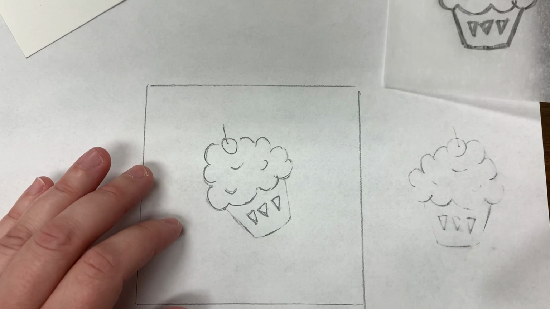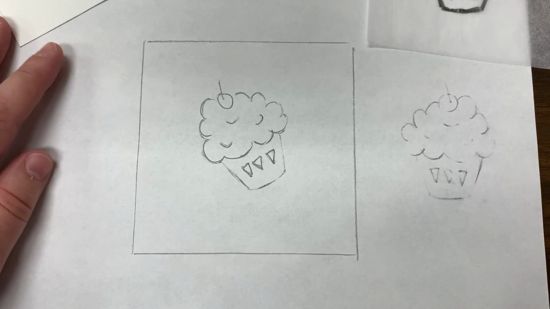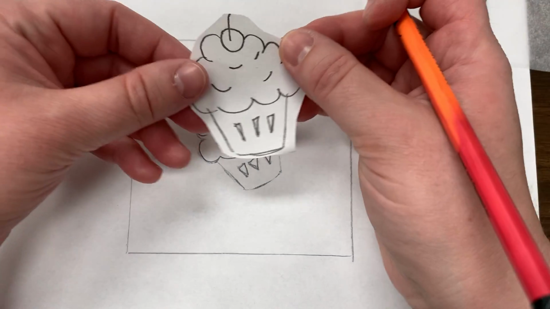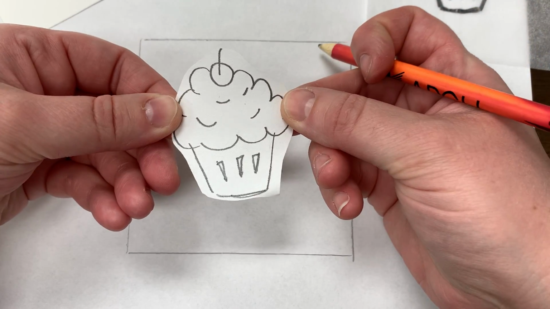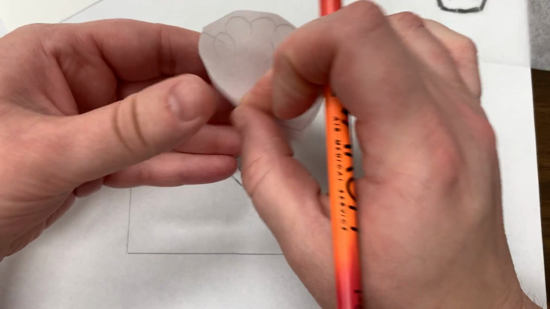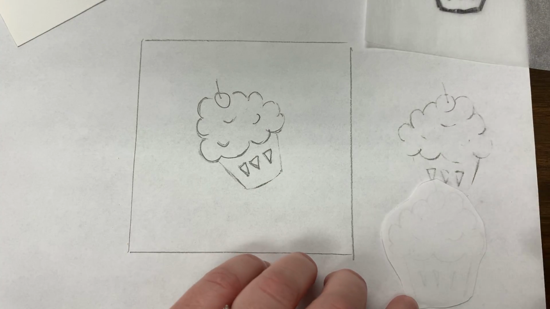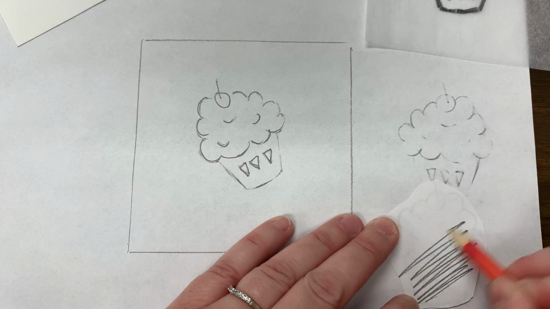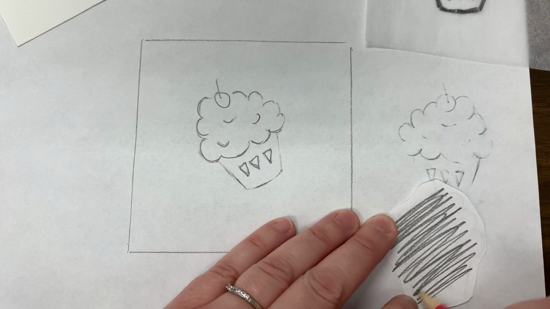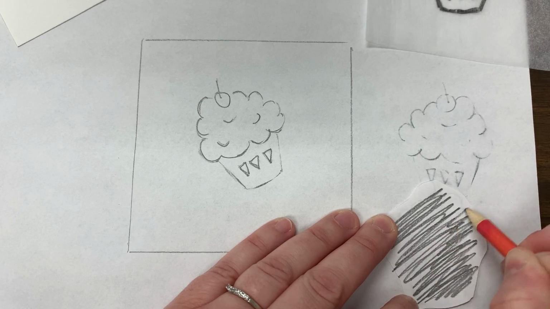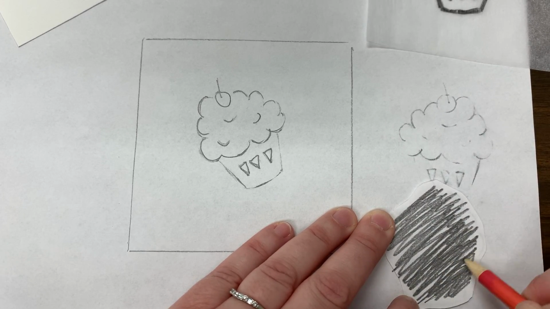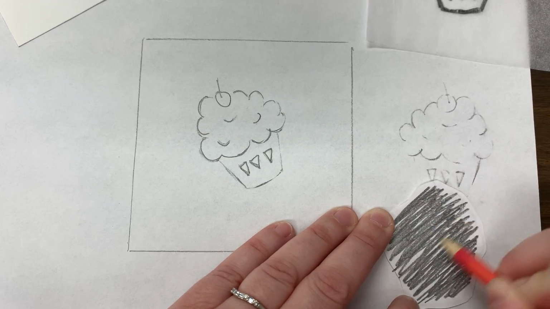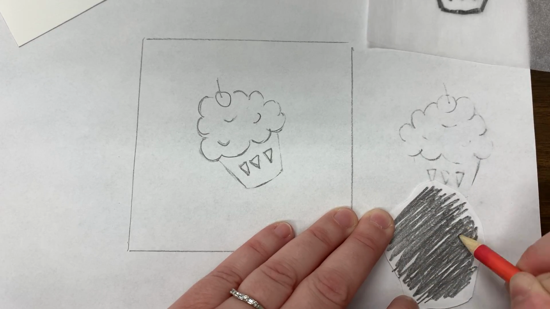Now let's say you don't have any tracing paper. Maybe you're working remotely and you don't have that option. So here was one that I made of my motif, my cupcake. I'm going to shade the back of the piece of paper. I know it sounds a little weird, but I'm going to cover it with graphite on the back. Applying all that pressure may transfer it onto the other side, like if you needed to flip it around.